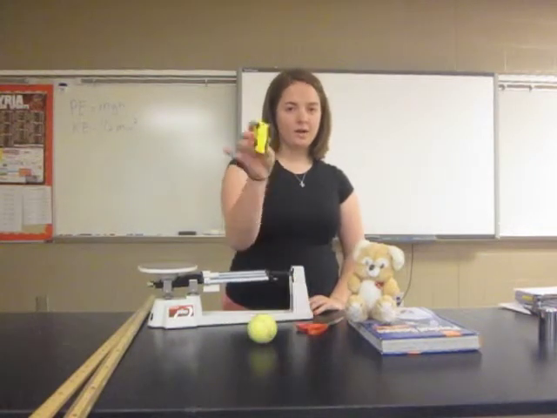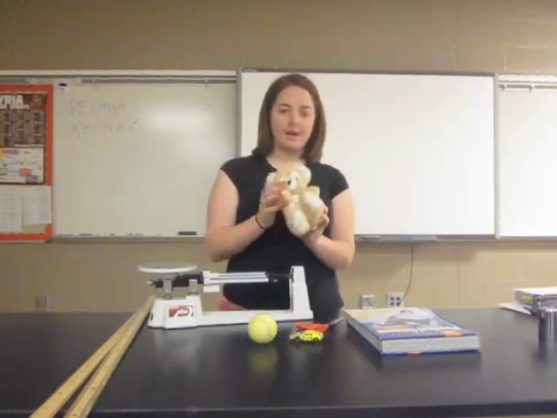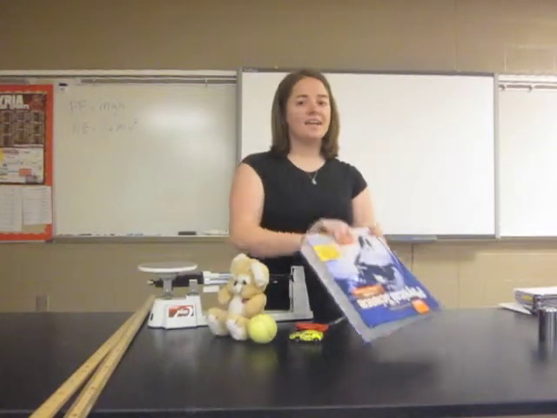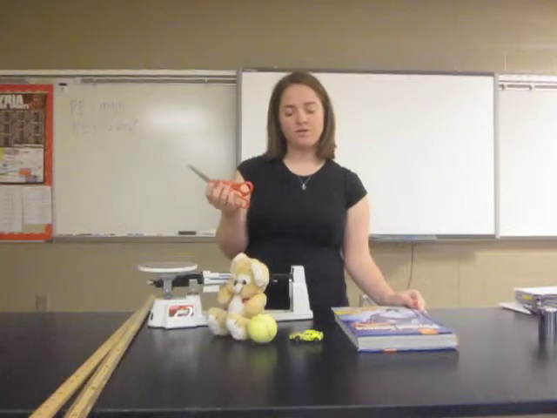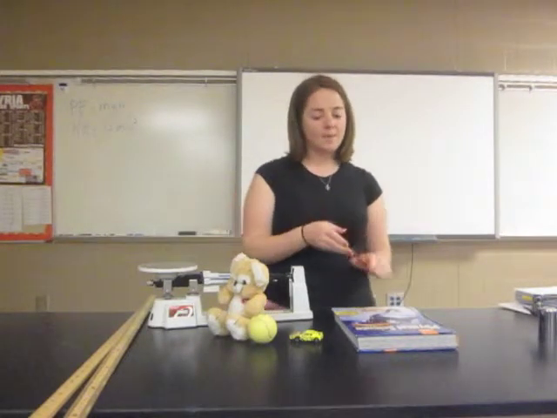In this lab, we'll be testing the potential energy of a ball, a toy car, a bear, a science book, and I'm going to use scissors as the object of my choice, but you can use whatever else. On your paper, you need to complete and find the potential energy for each object.